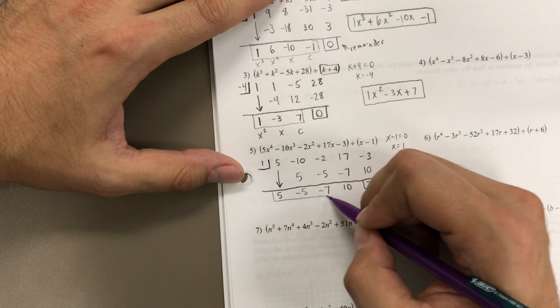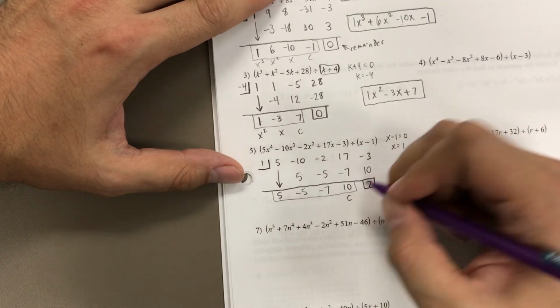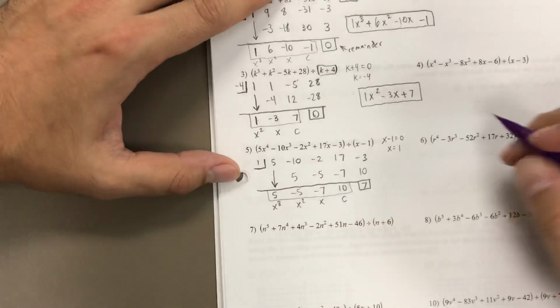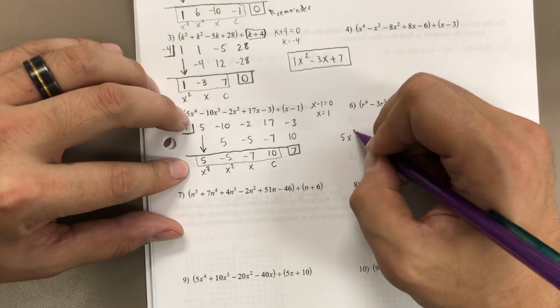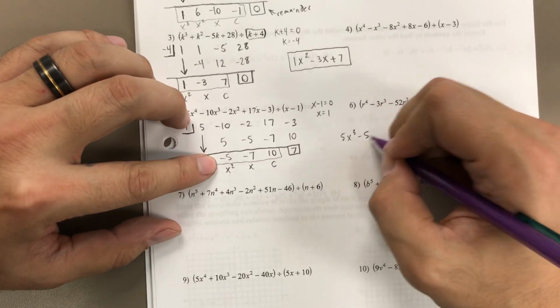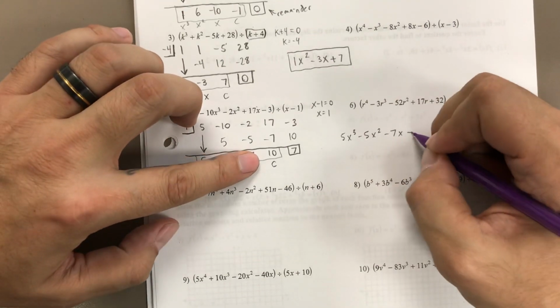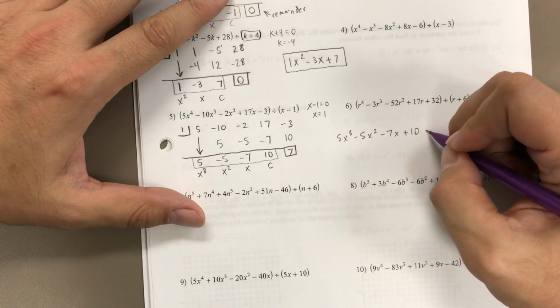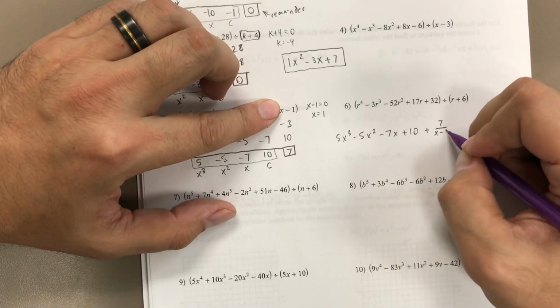So here are our coefficients. The first number outside of the remainder is the constant, and then we go up x, x squared, x to the third. So writing out our polynomial, we've got 5x to the third minus 5x to the second minus 7x plus 10, or constant. And then our remainder is 7, so it's just going to be a plus 7 over whatever we divided by. So that's x minus 1.